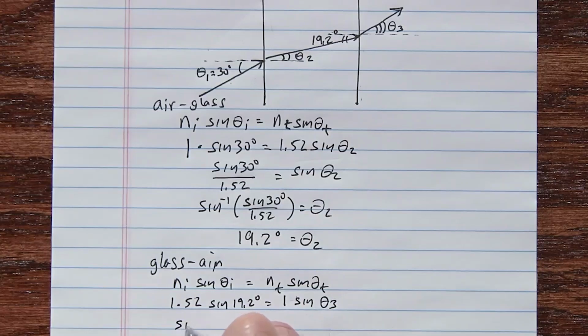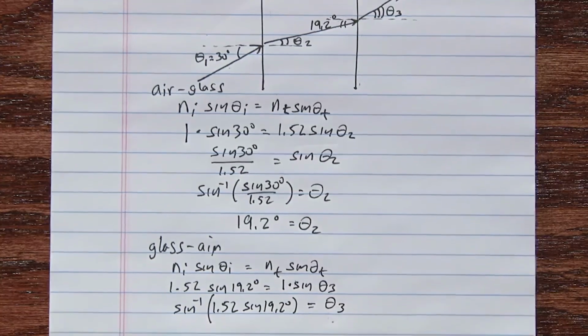So the inverse sine of 1.52 times the sine of 19.2 degrees is equal to theta 3.